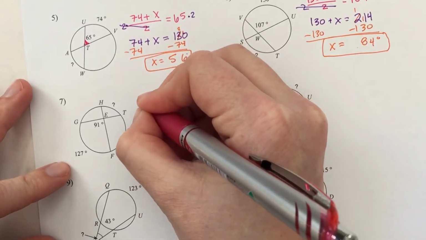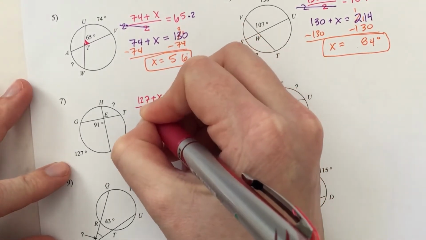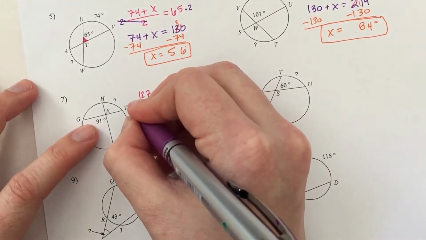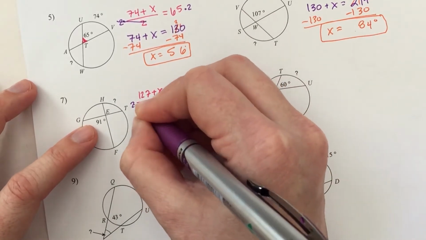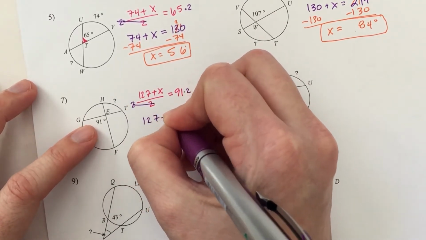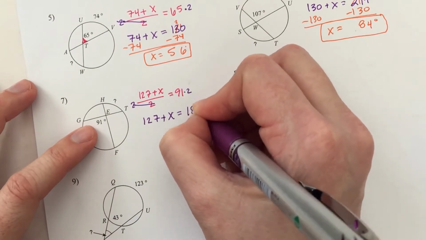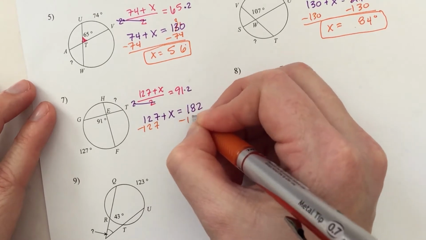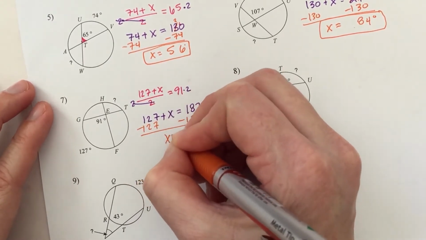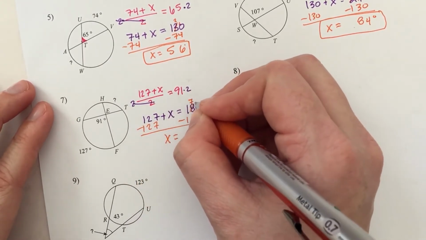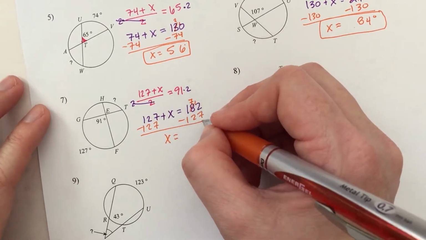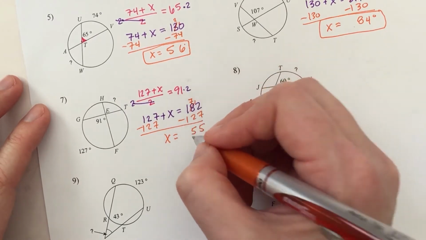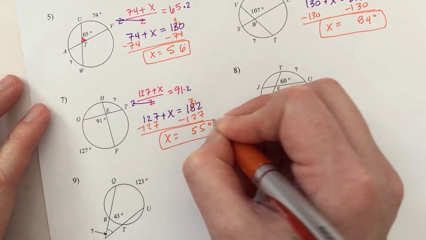Big arc plus small arc divided by 2 equals the angle. Times by 2. Minus the 127. Degrees.